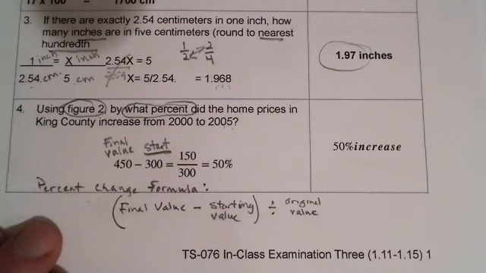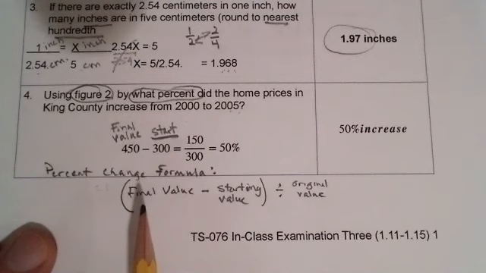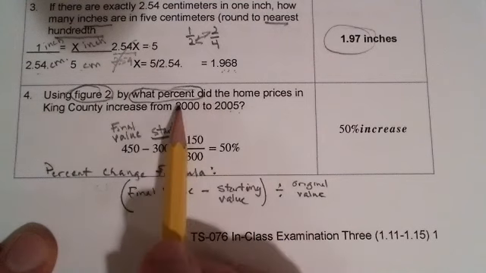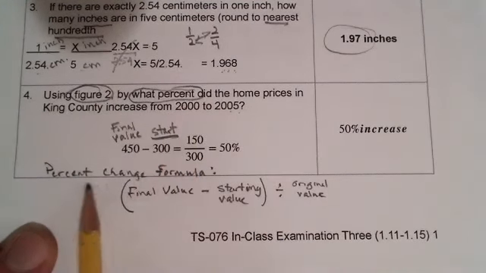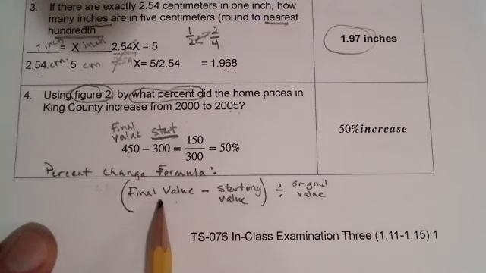They're asking you for the percent change. Right here on my notes, I wrote this down, and you might want to put this in your notes. You have it also in your own notes, but right on the test is helpful. The percent change formula is this: you take the final value, the 2005 value of the house, minus the starting value. We started with $300,000 houses. You take that answer and divide it by the original value, or the starting value.